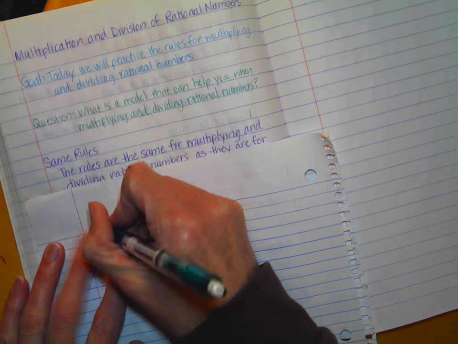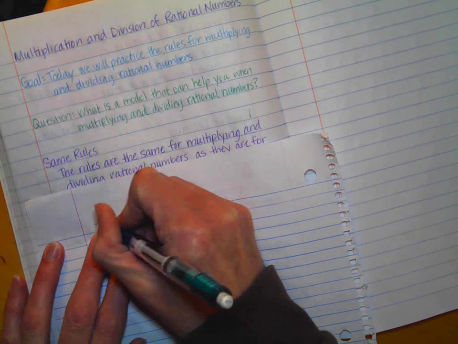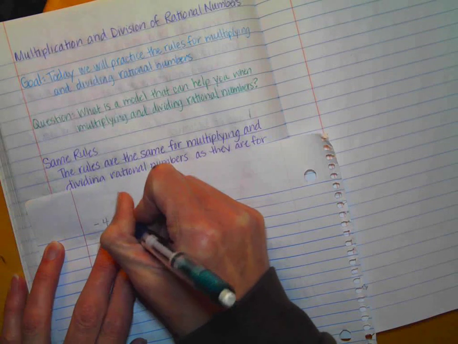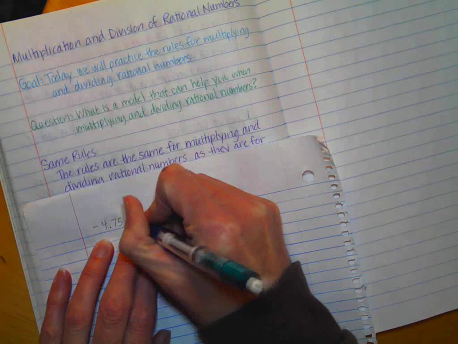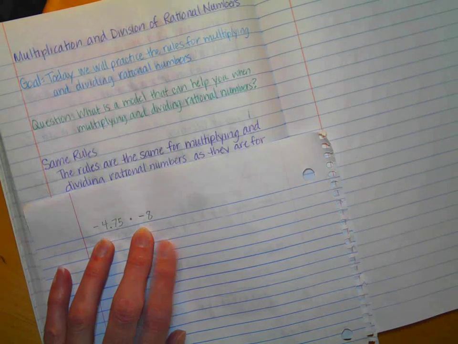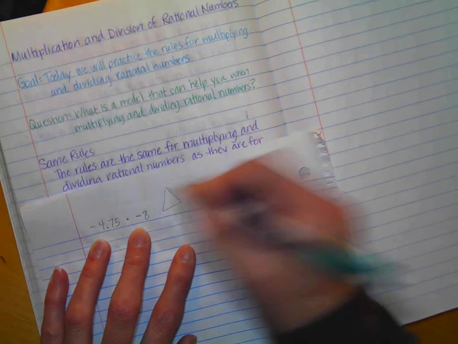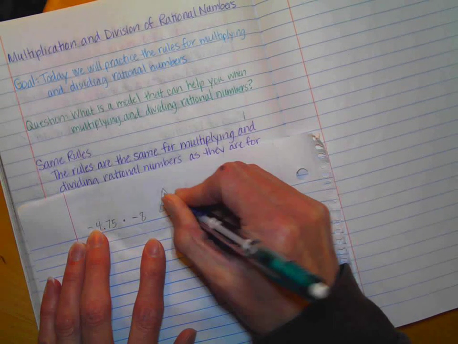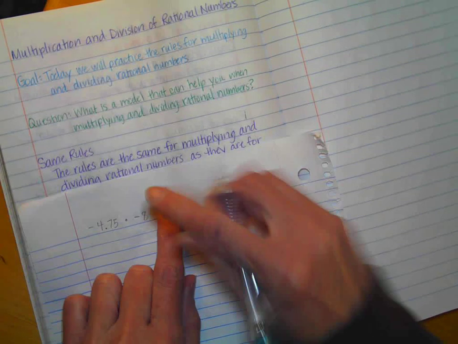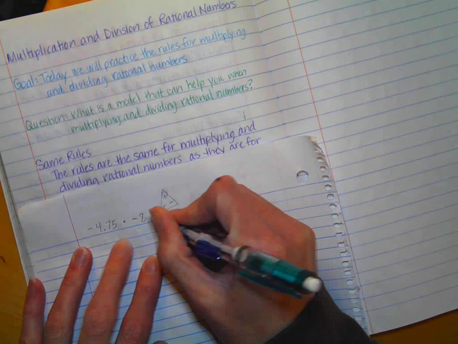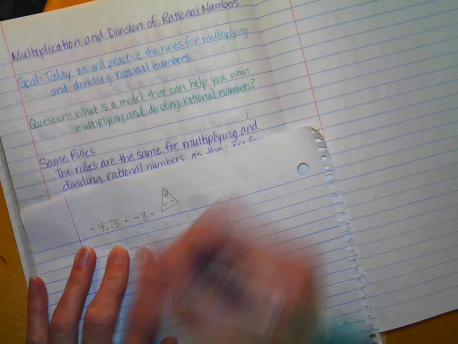Let's say that your problem was a negative 4 and 75/100 times a negative 8. Okay? So first thing I'm going to do is draw my triangle so that I can figure out what my answer is going to be. I have a negative and another negative, so if I cover them up, I'm left with a positive. So I now know that my answer to this problem should be positive.